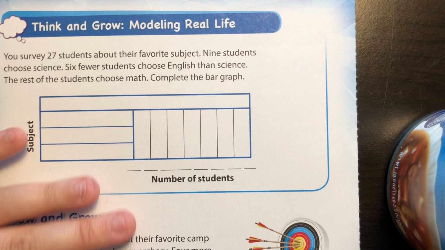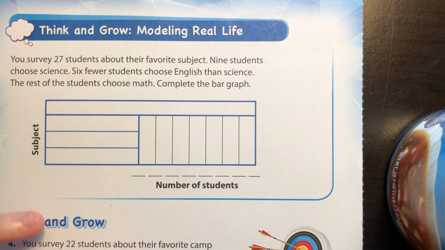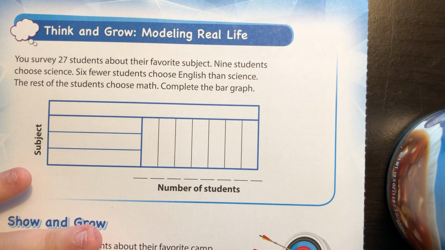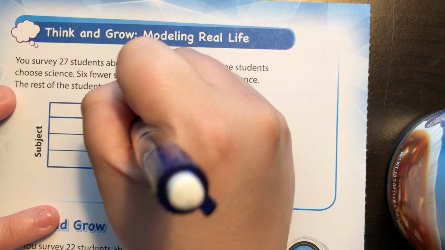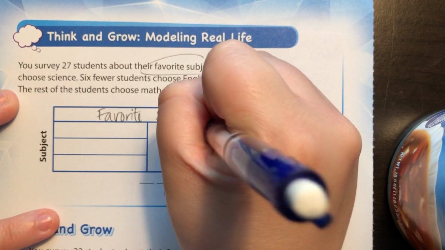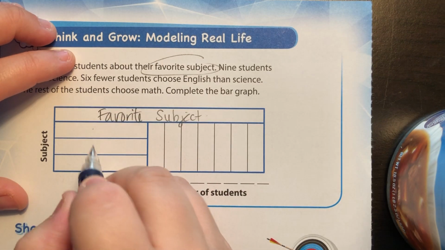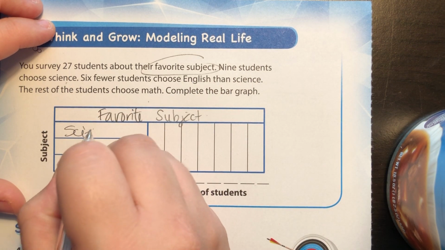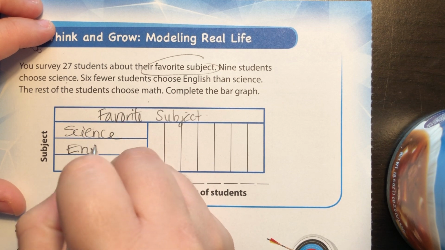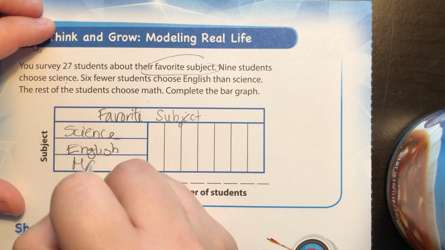Last page. You surveyed 27 students about their favorite subject. 9 students chose science, 6 fewer students chose English than science, and the rest of the students chose math. Complete the bar graph. So let's do everything that we need to do in order to fill out that thing. So favorite subject is our title. The categories are going to go right here. It looks like it's science, English, and math. I grabbed that from my problem. Science, English, math.